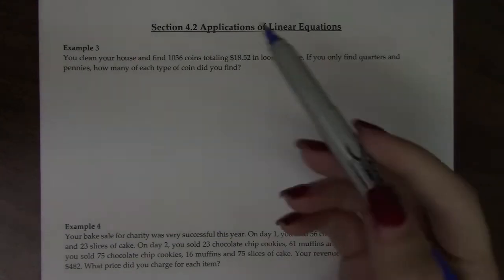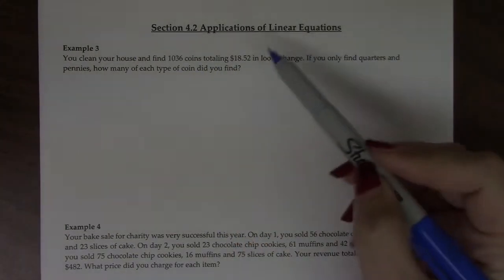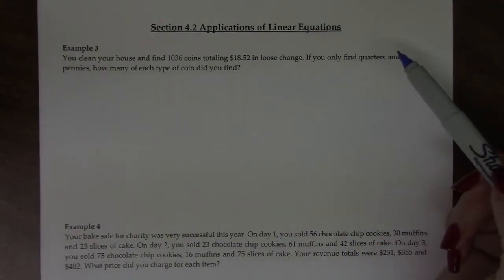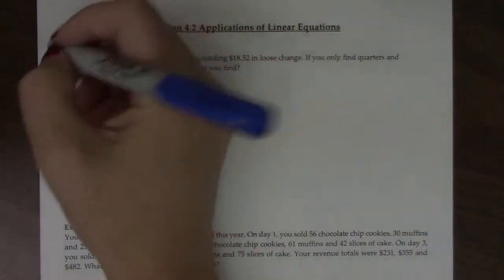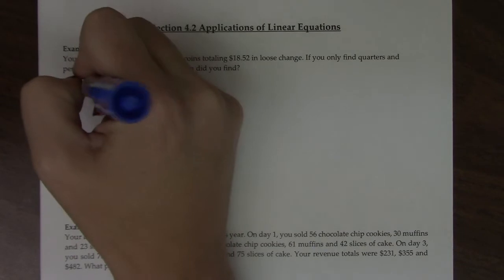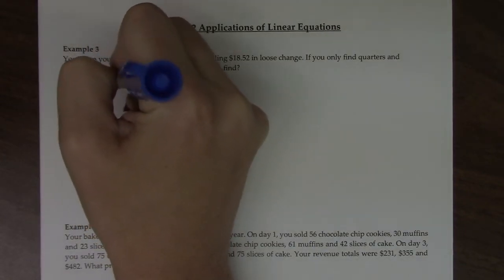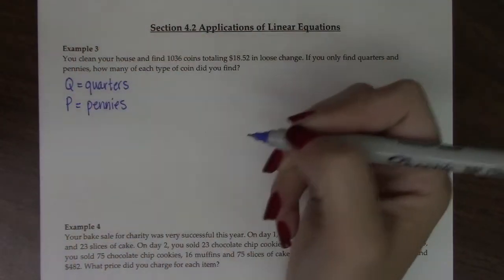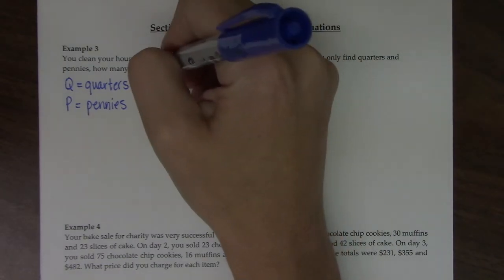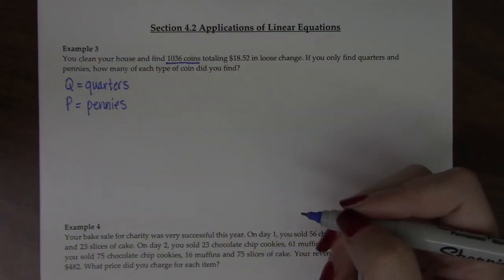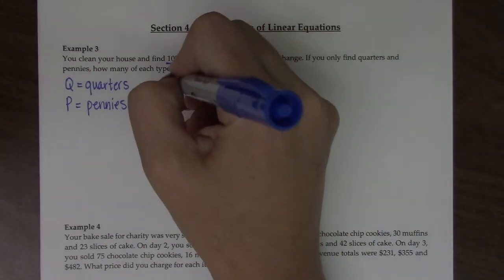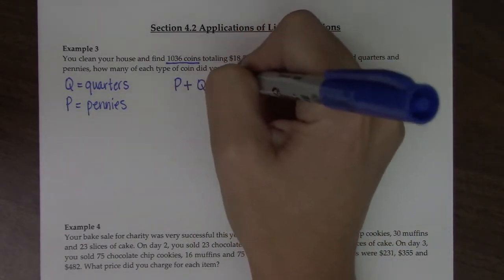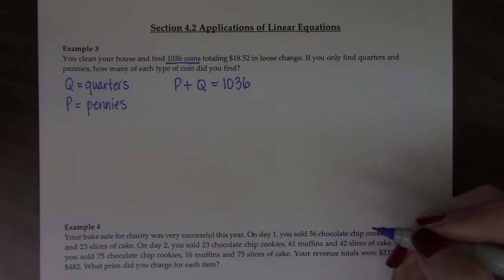So we clean our house, and we find 1,036 coins totaling $18.52 in loose change. If you only find quarters and pennies, how many of each type of coin did you have? So we're going to assign variables. Q is going to be quarters, and P is going to represent pennies. The first piece of information I was told is that I have 1,036 coins. So however many pennies I have plus however many quarters I have needs to add up to 1,036.